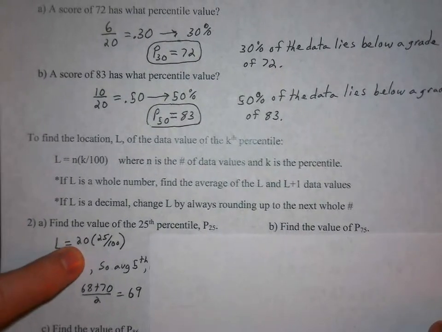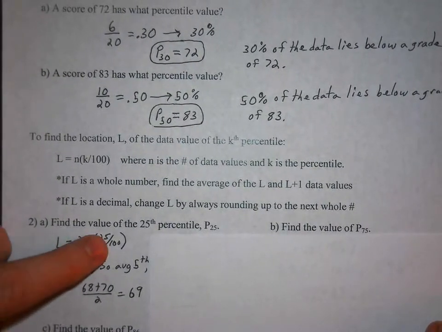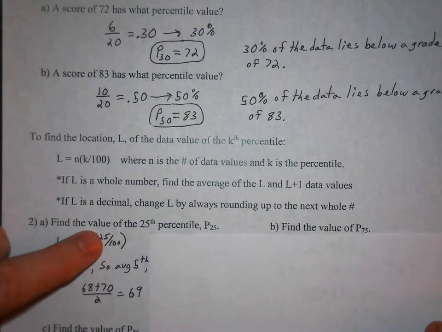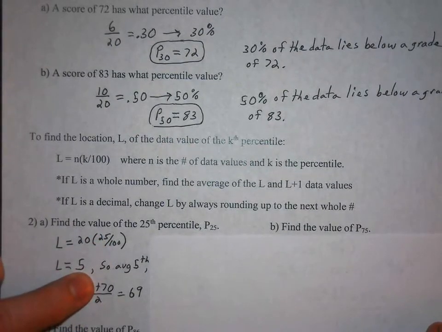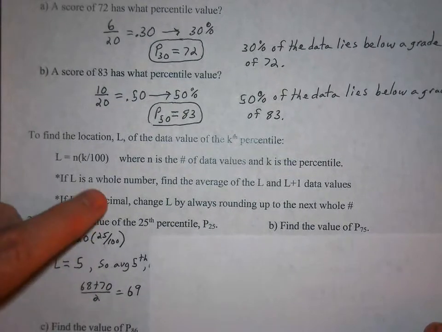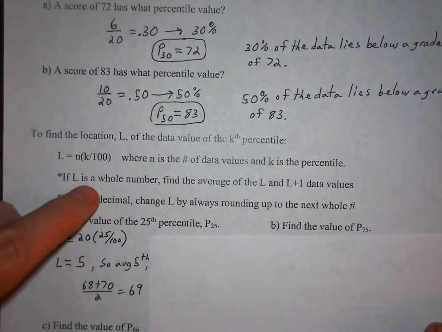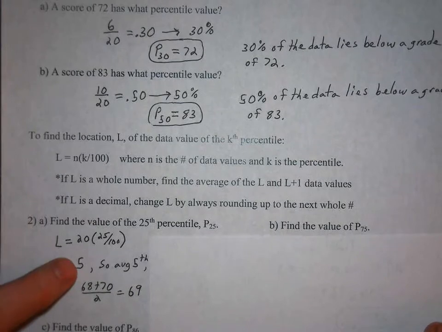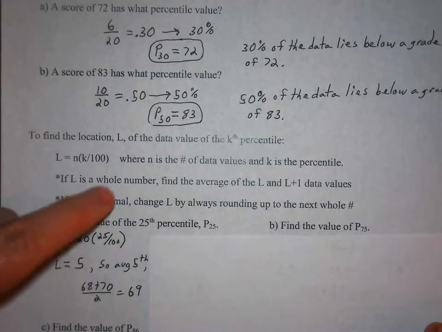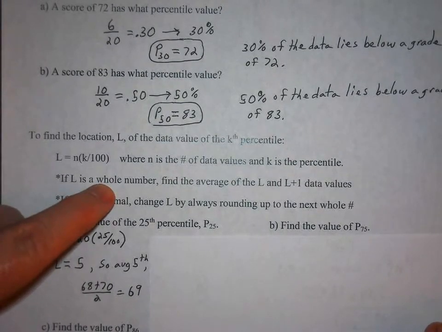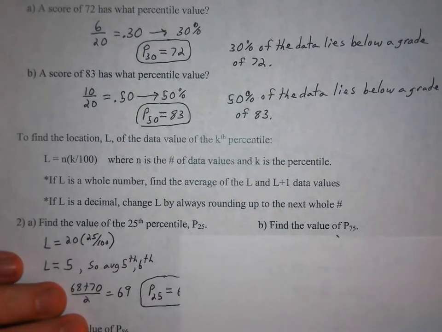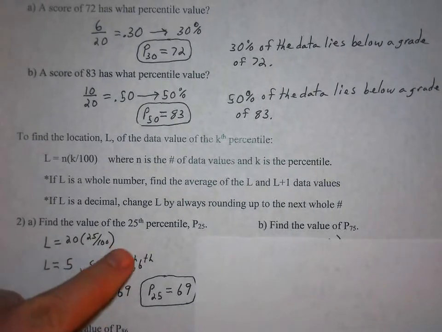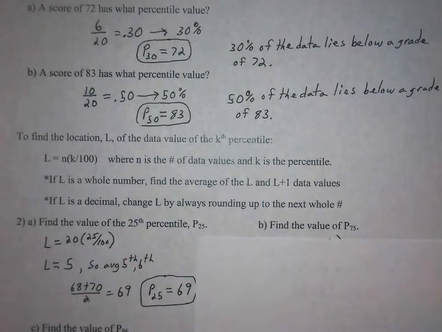So 20, the number of data values, times 25 over 100, and that gives you L equals 5. So the first case, L is a whole number because we end up with 5. There's no decimal there. So you're going to average the L and L plus first data values, so that's averaging the 5th and 6th data value.